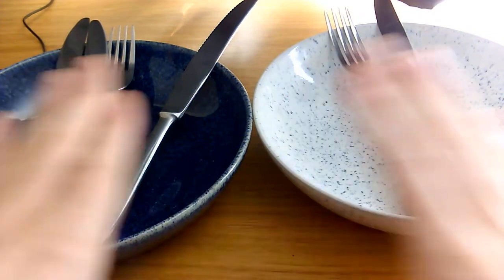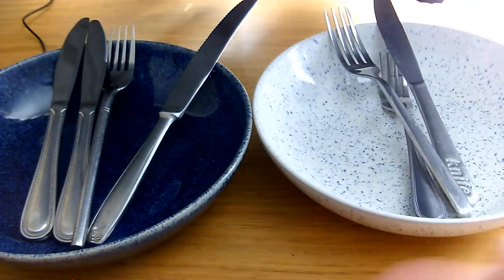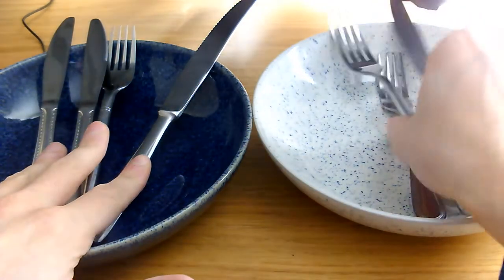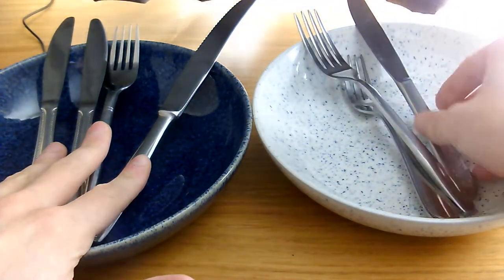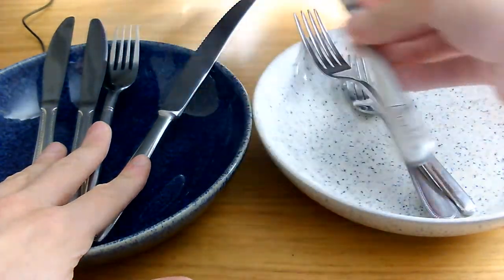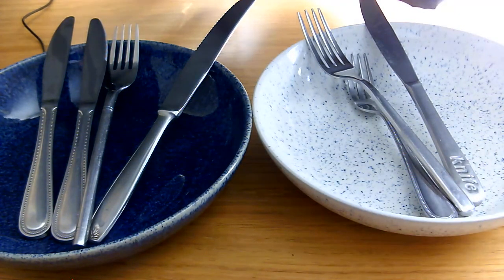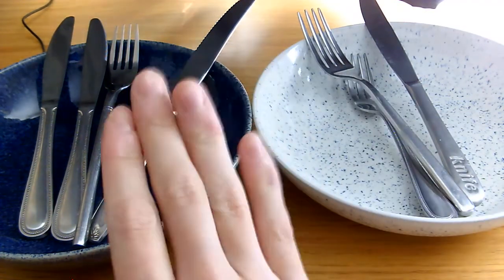I've got the blue one, I've got the white one, and then within the 2 bowls are a different number of knives and forks. We've got 3 knives and 1 fork, and we've got 2 forks and 1 knife. This one even says knife, which is helpful. So the question is, on here, if I have chosen a fork, what's the probability that I chose it from here?